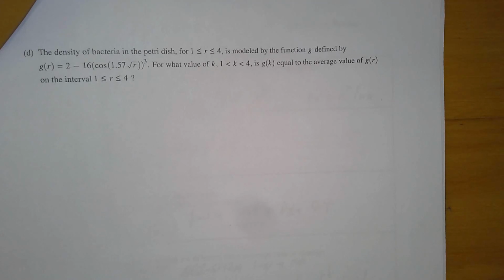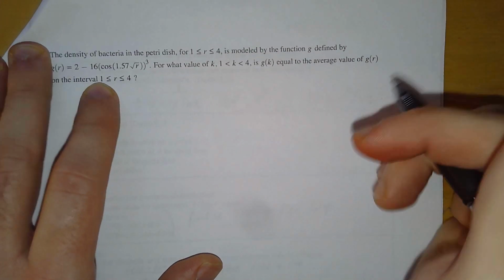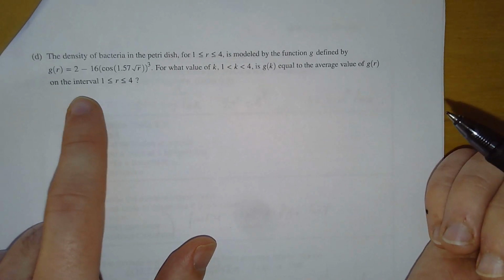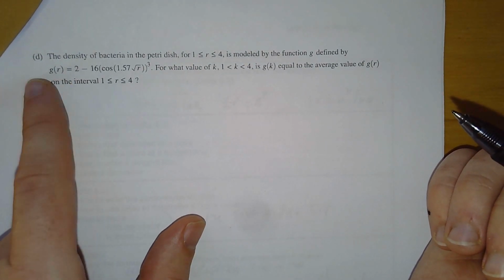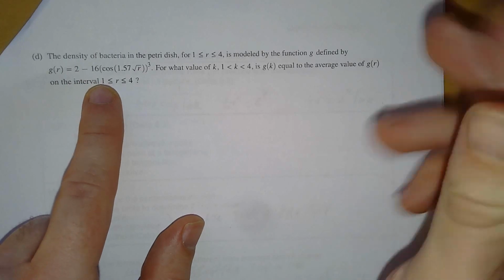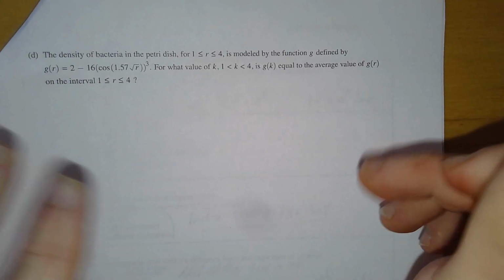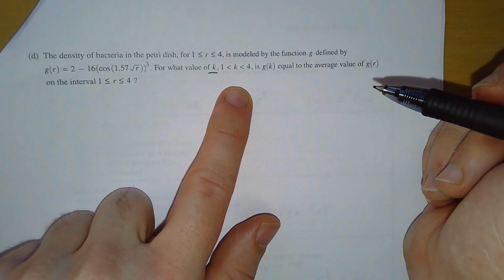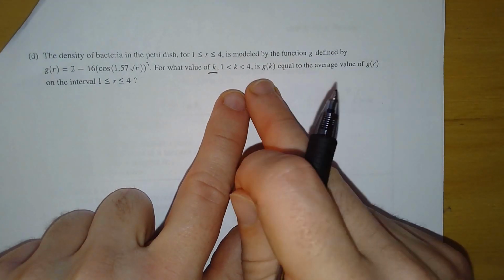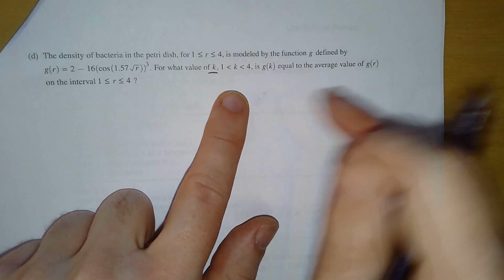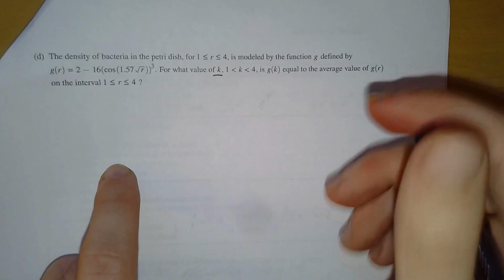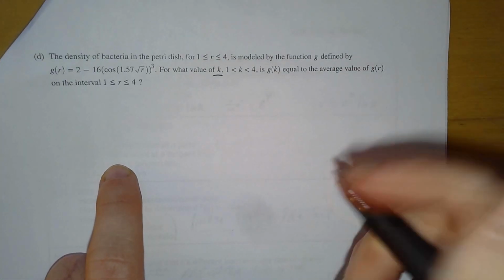This looks like a complicated question. What it's asking is, when is the function equal to the average value? That's what this is saying. For what value k between 1 and 4 is the function g of k equal to the average value? So to do this, we need to find the average value, right? We have to find the average value.